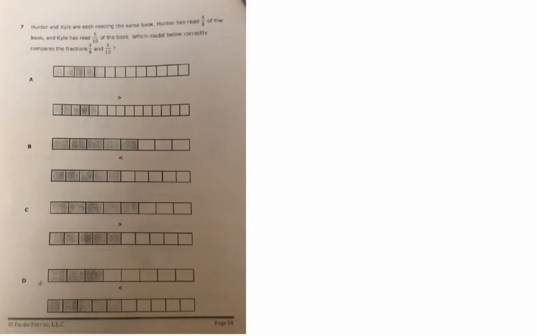The next question that I'm going to go over is number 7, which will show up as 17 on the Google quiz. So this question says, Hunter and Kyle are each reading the same book. Hunter has read 5/8 of the book and Kyle has read 5/10 of the book. Which model below correctly compares the fractions 5/8 and 5/10? So the first thing you need to do is write the fraction for each one of the models. Remember that you're looking for the fractions 5/8 and 5/10.